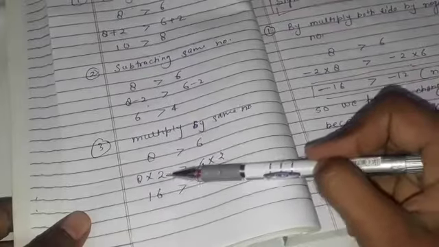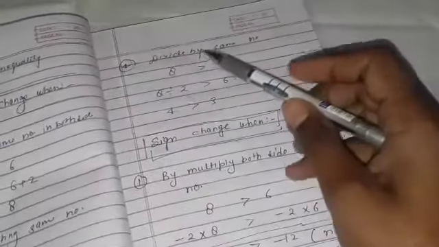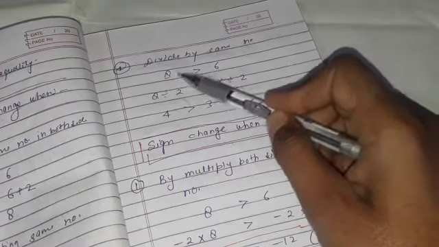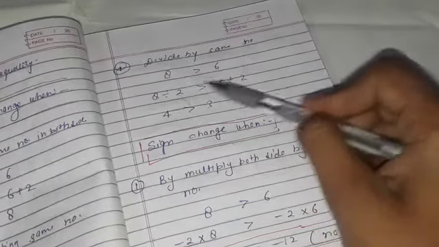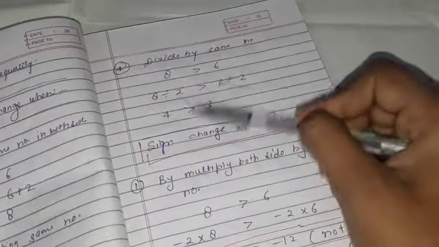Multiplied by the same number: if 8 is greater than 6, and you multiply by the same number on both sides, then again your symbol should not be changed. When you divide by the same number in inequalities, 8 is greater than 6. If you divide both sides by the same number, then again there is no sign change.